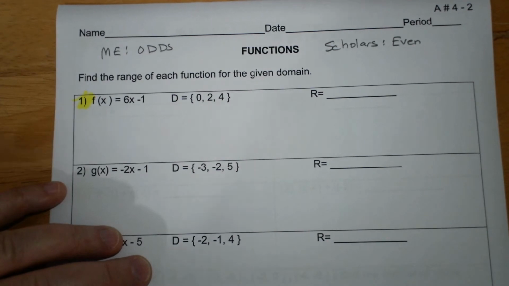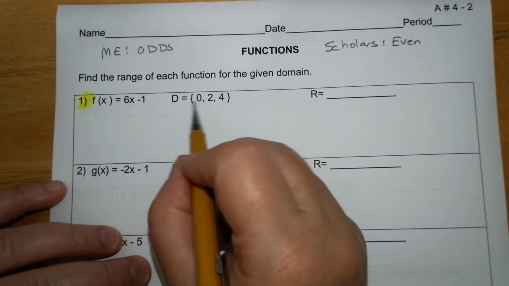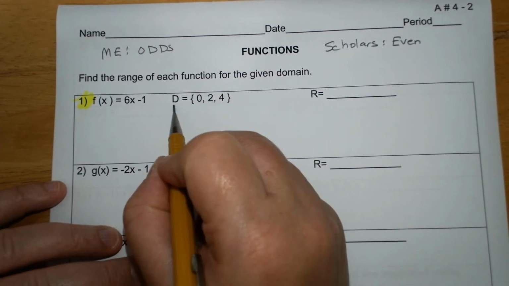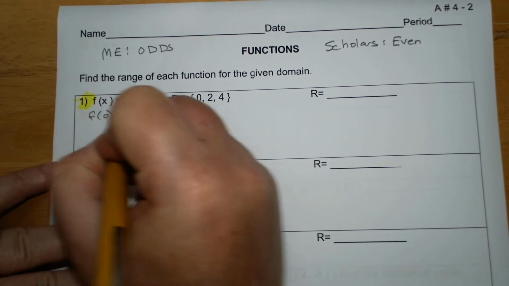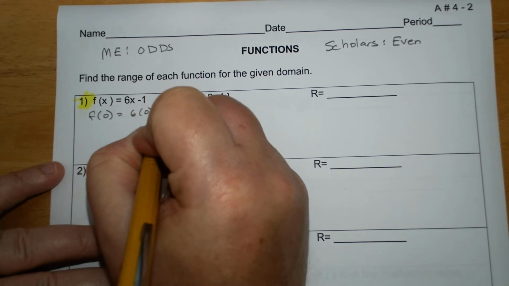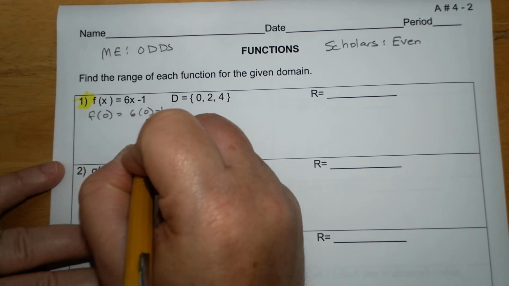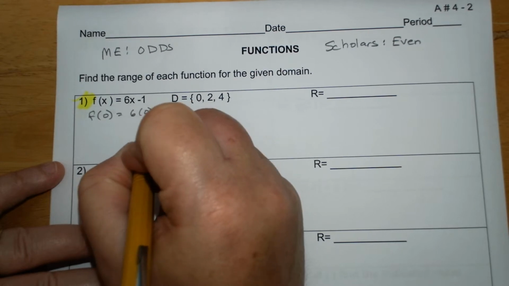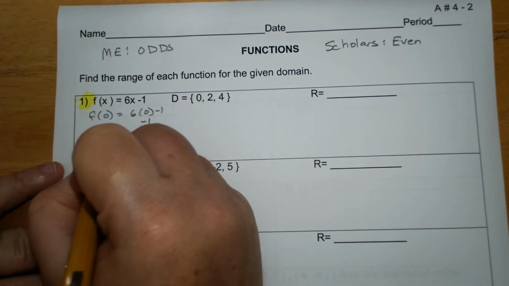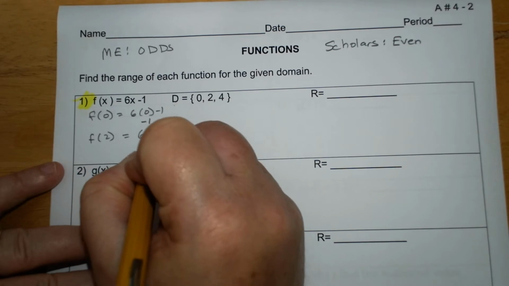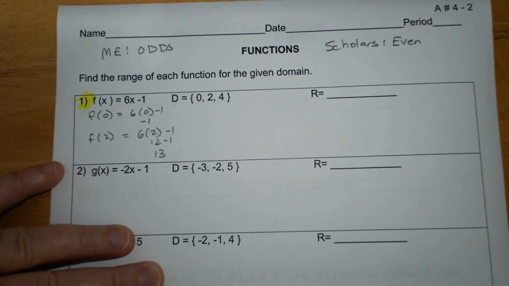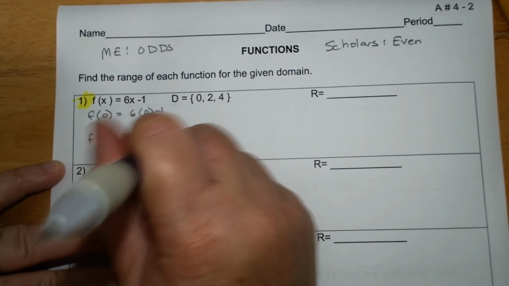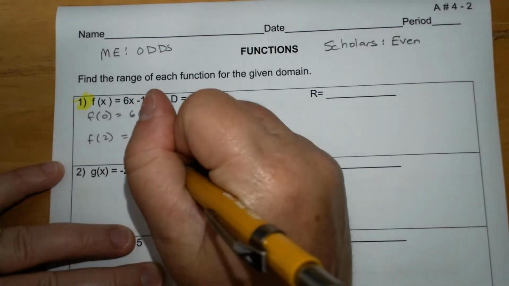Here we go. f of x equals 6x minus 1 with the domain of 0, 2, and 4. Domain is for the x, so I'm going to do f of 0 equals 6 times 0 minus 1. 6 times 0 is 0, minus 1 is negative 1. f of 2 equals 6 times 2 minus 1. 12 minus 1 is 11.